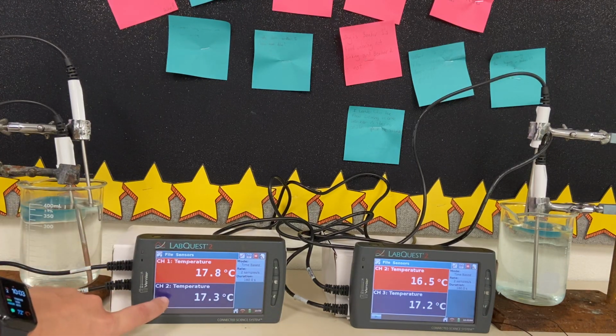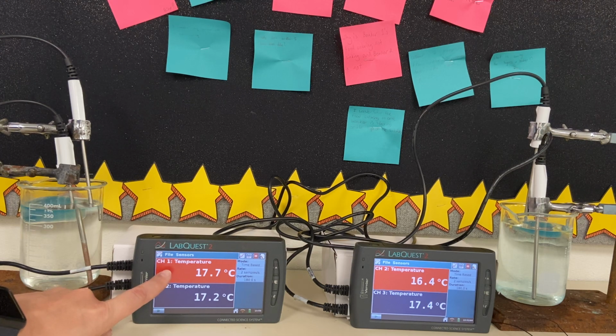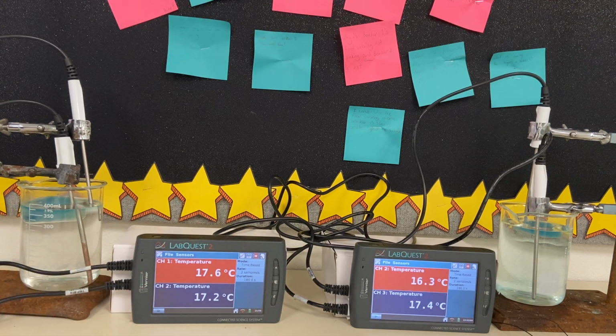So again, the bottom channel is the top part of the solution, and then the top reading is the bottom part of the solution in beaker 1.